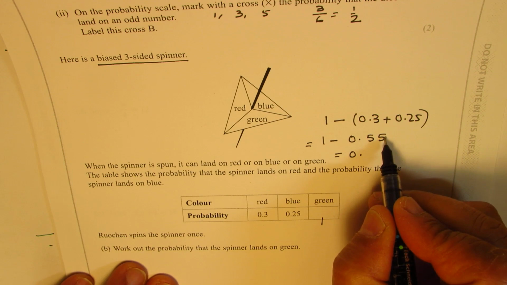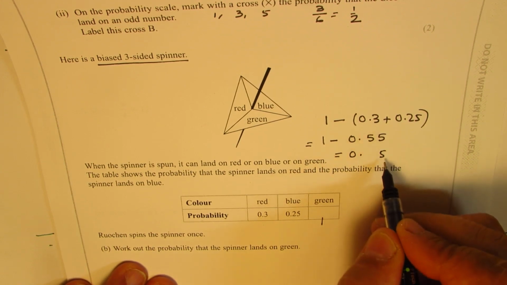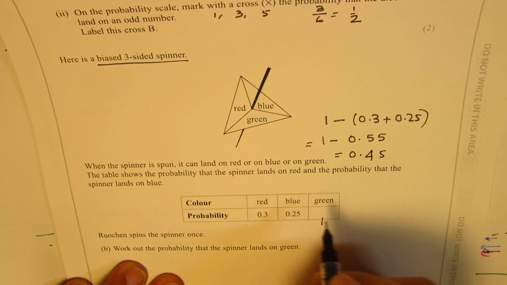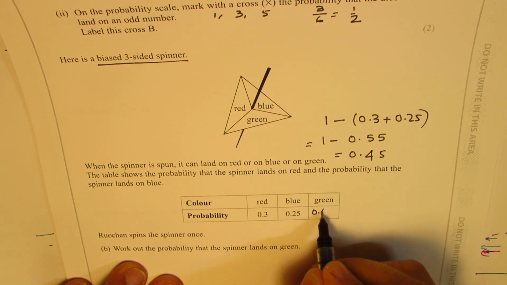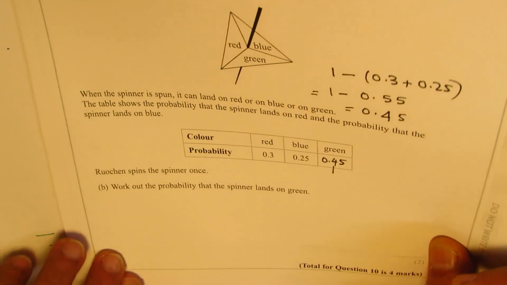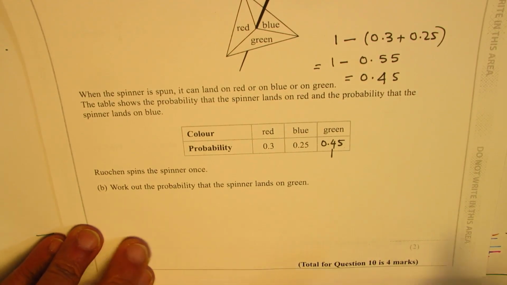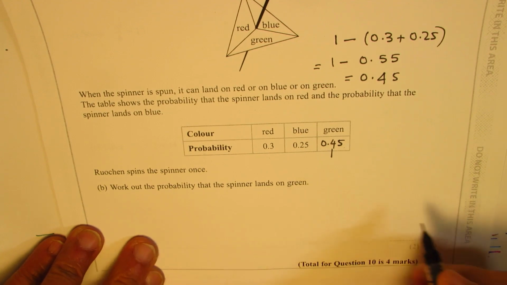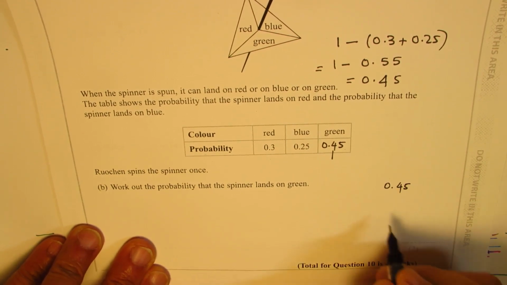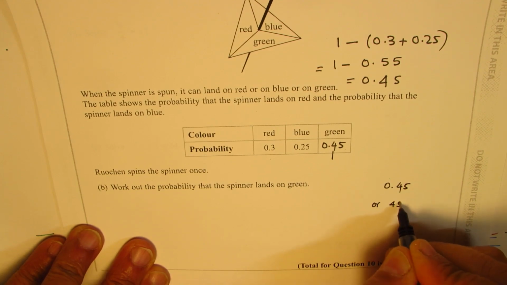When you take away from this 5, 10, so you get this, and from 9 you get 4, so you get 45%. So the probability of getting green is 45% or 0.45. Is that clear to you, right? So work out the probability. You can write the probability as 0.45 or 45%.